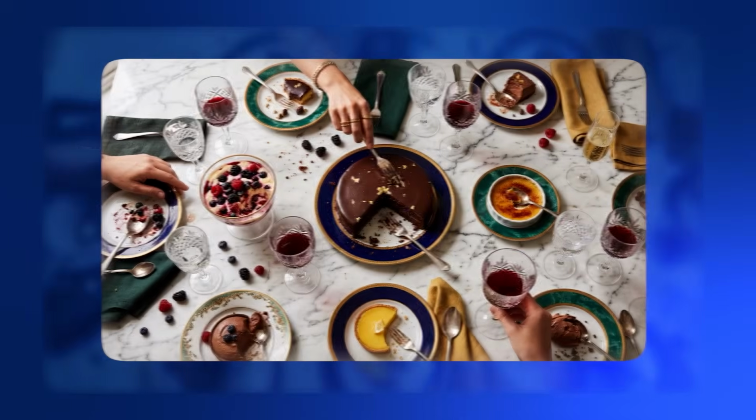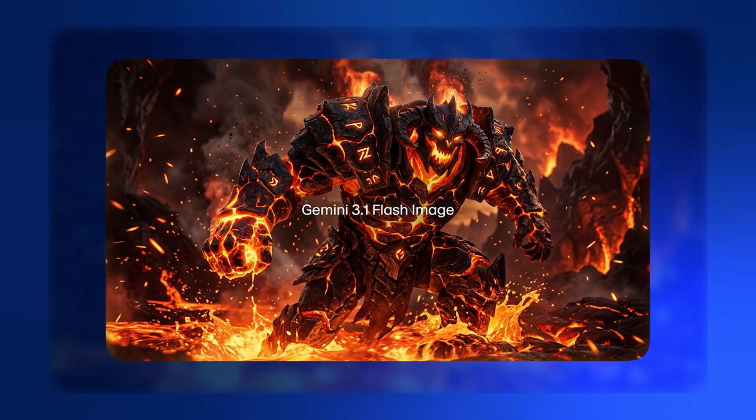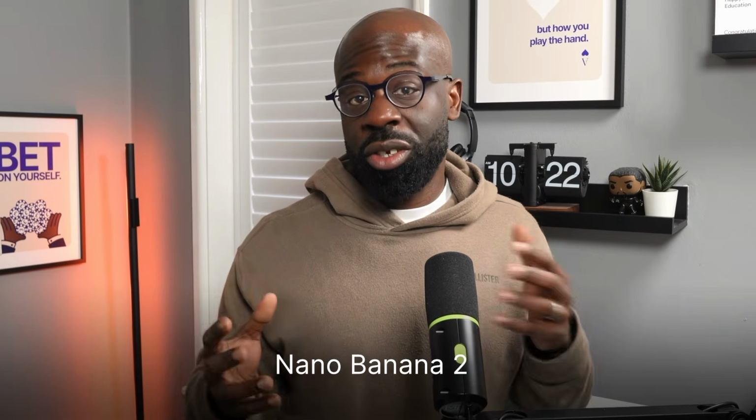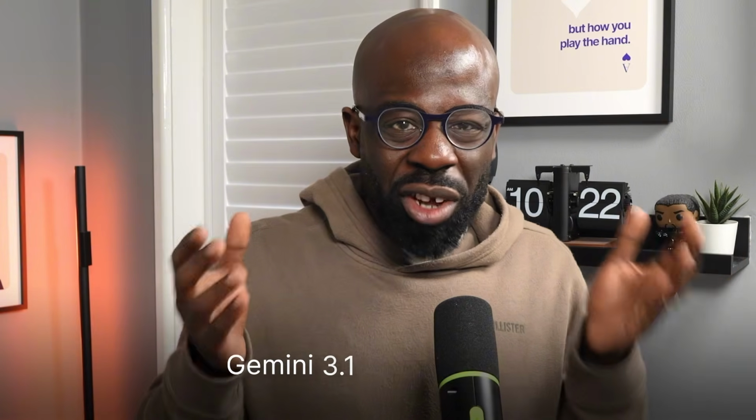I just took this photo on my phone and Gemini turned it into this in just 20 seconds. Google just dropped a massive upgrade to its image generation inside the Gemini app. And honestly, for anyone who's running a business or creating content, this is an absolute game changer. This is Nano Banana 2. Well, it's called Gemini 3.0 Flash Image, but it's not really catchy.